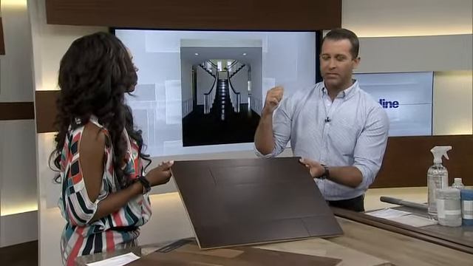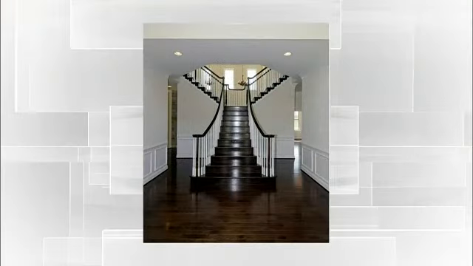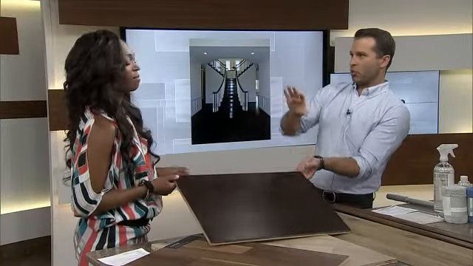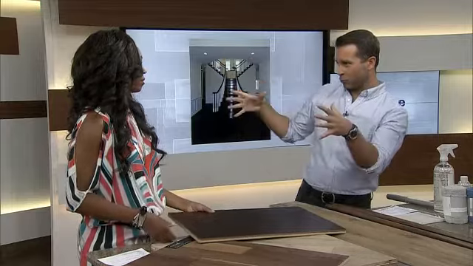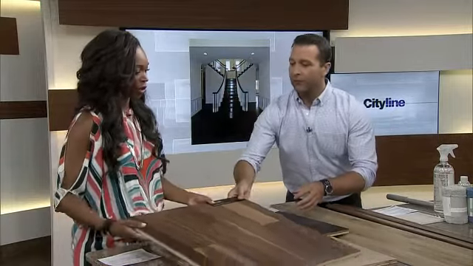We have a nice picture that I'm going to show you here, just right behind me. The room is very narrow and long with this beautiful staircase. So because it's narrow and long, you would run your hardwood floor widthwise. Right, which makes sense to sort of counterbalance. Exactly, it visually expands and pushes the walls out. So now it balances the room, makes it look a little bit more square.